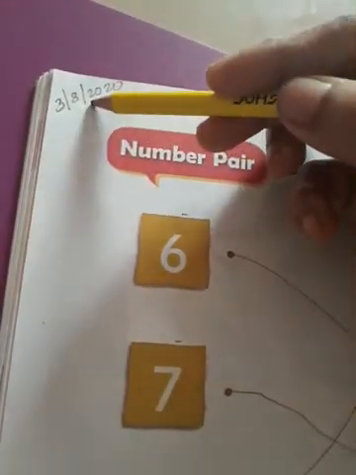So, you have done already. You have to put today's date in the right corner of the page. Today's date is 3/8/2020, 3rd August 2020. In the middle of the page you have to write classwork.